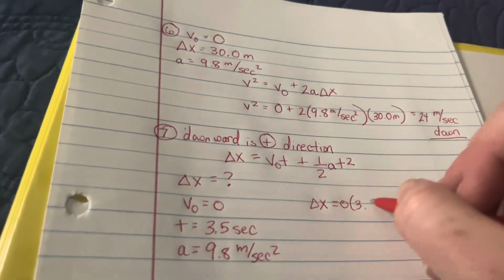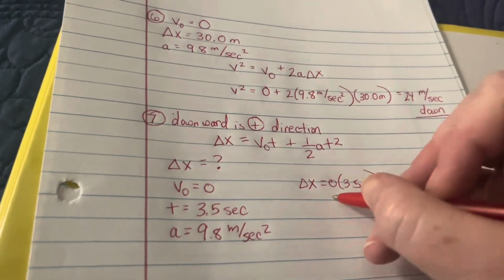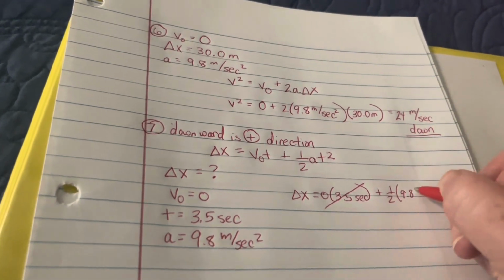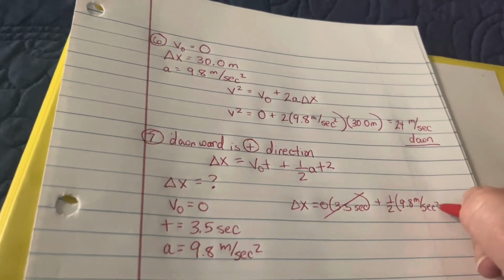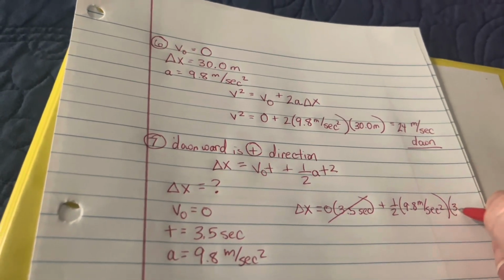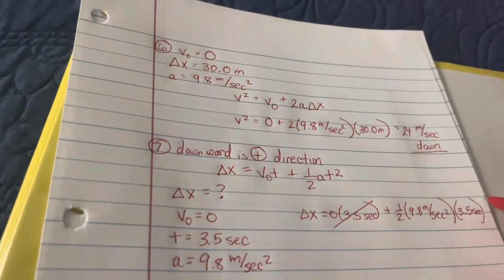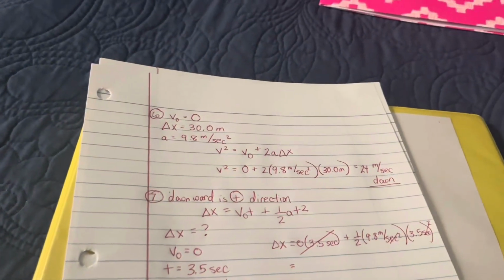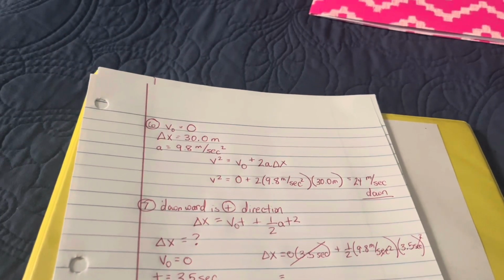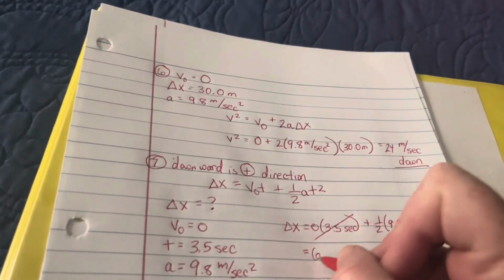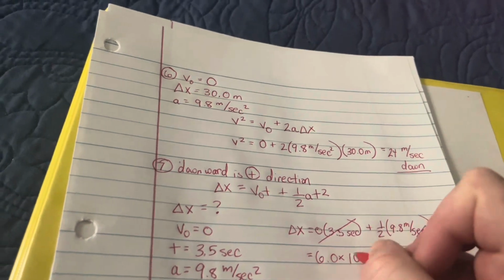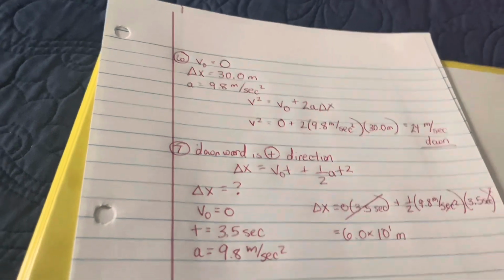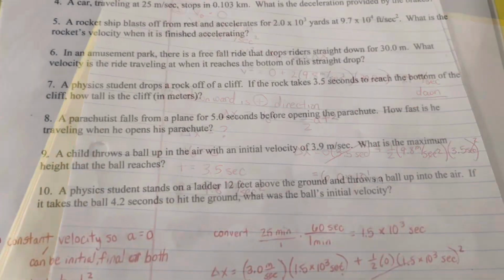0 times 3.5 seconds. That will cancel out though. 1/2 times 9.8 meters per second squared times 3.5 seconds. I will square that, so my seconds squared will end up canceling out when I do my math. And then when I calculate that out, I get 6.0 times 10 to the first meters. I want 2 significant digits, so that's the way I have to write it. Okay, let's look at problem 8.